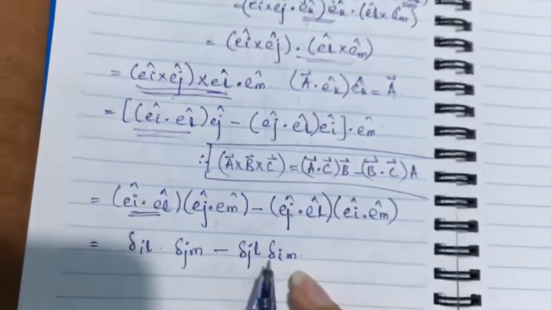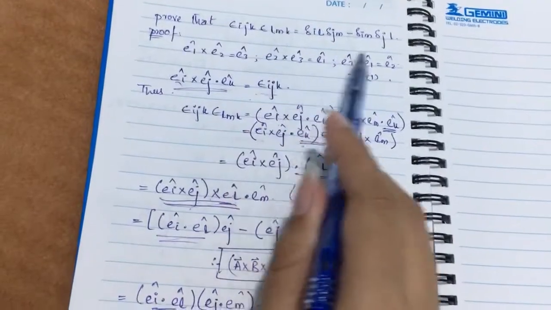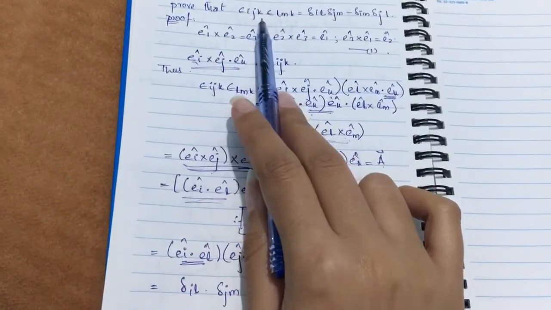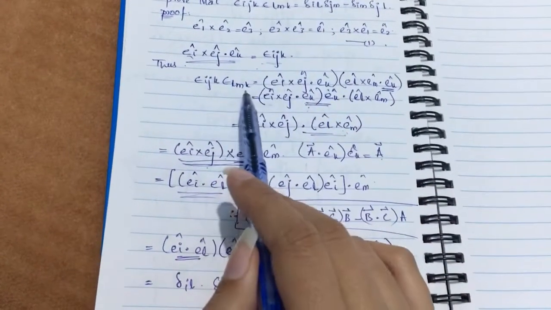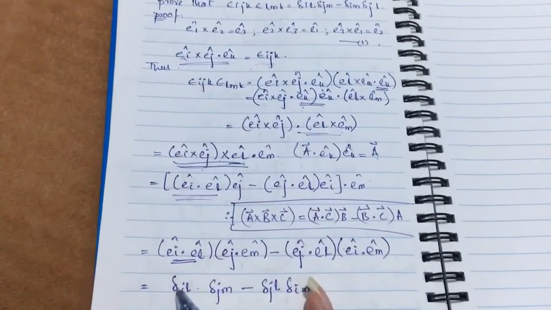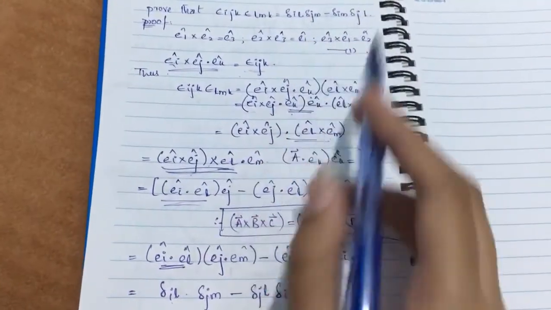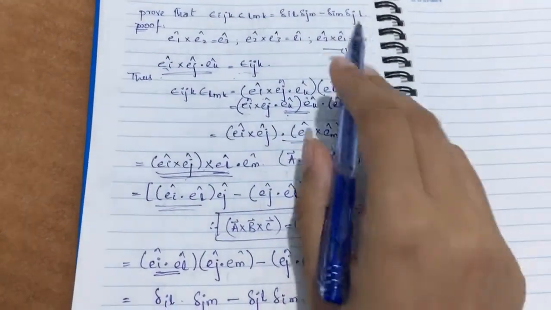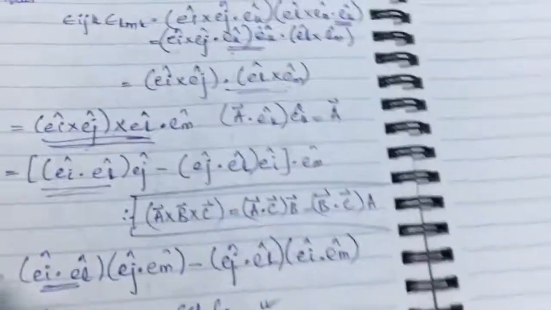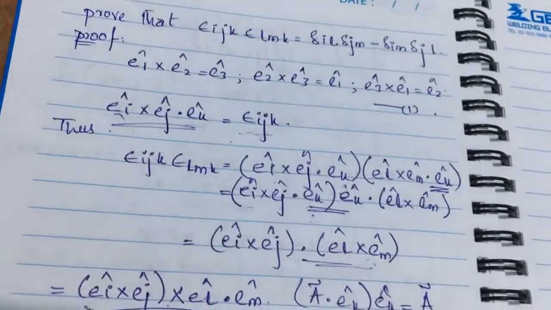So if we see here, in the above I had to prove this thing, that ε_ijk and ε_lmk, this result is basically equal to δ_il, δ_jm, minus δ_jl and δ_im. So this is the relation between, you can say, the Kronecker delta and the Levi-Civita symbol.